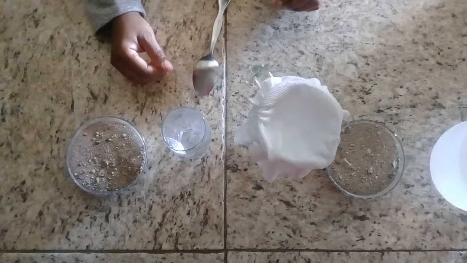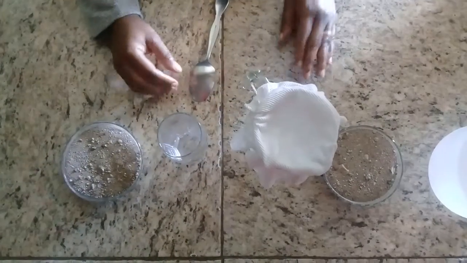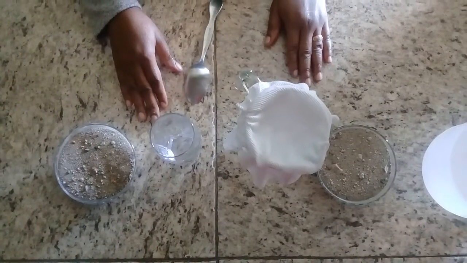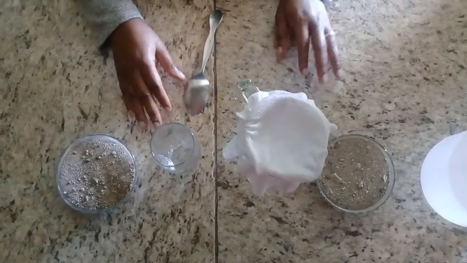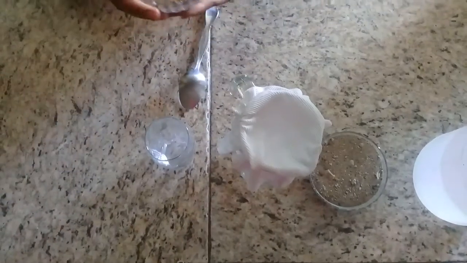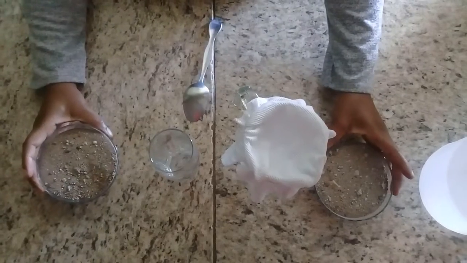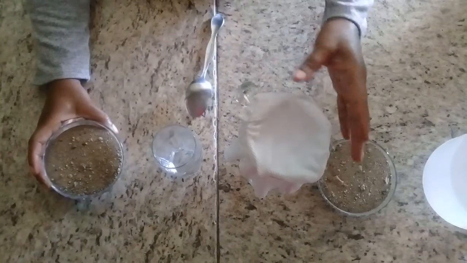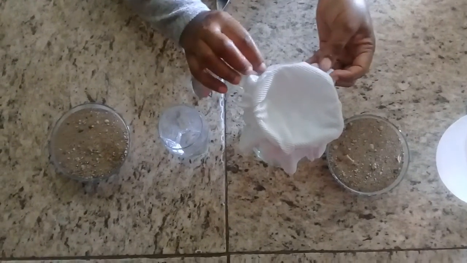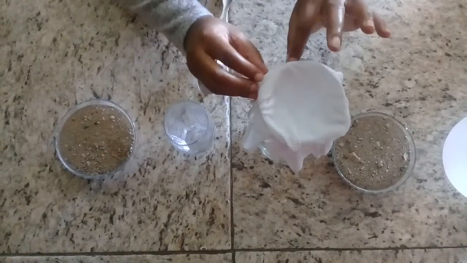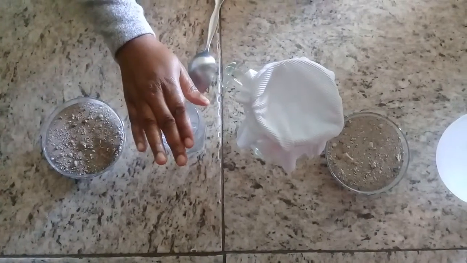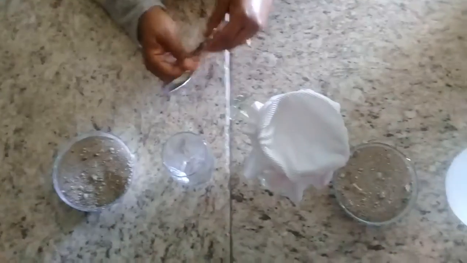I will be demonstrating to you two methods in which we can separate an insoluble solid from a liquid. The insoluble solid that I'm using this morning is sand. So I have two containers of sand. I'm trying to improvise. I have a jar here with a piece of marina cloth that I have used an elastic band to tighten around it. I have a jug of water, and I have a glass right here and a spoon.